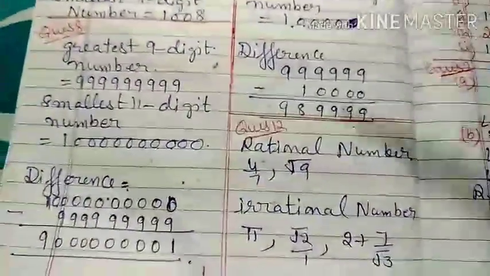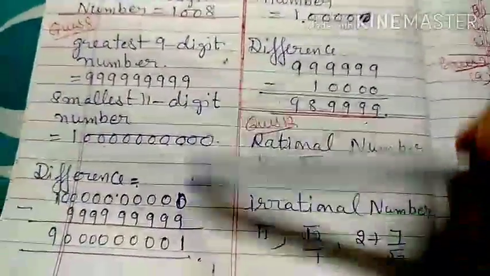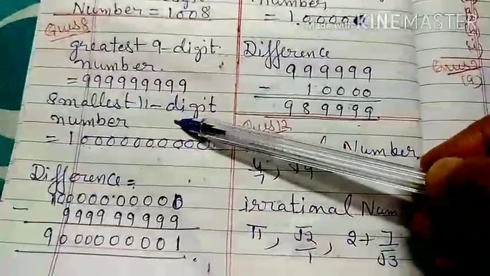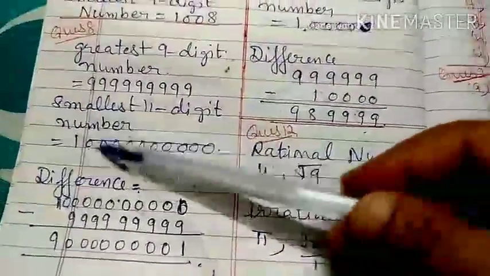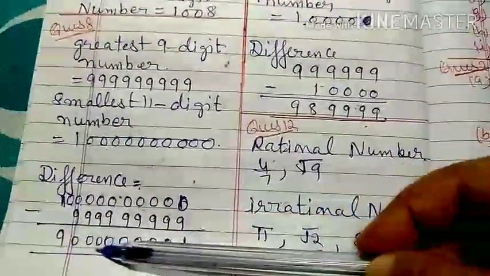Similarly, my question 8: greatest 9-digit number and smallest 11-digit number. You have to find the difference between the greatest 9-digit number, 9 repeated 9 times, and 1 with 10 zeros. When I subtract, I get 9, 8, 0 and the last 1.